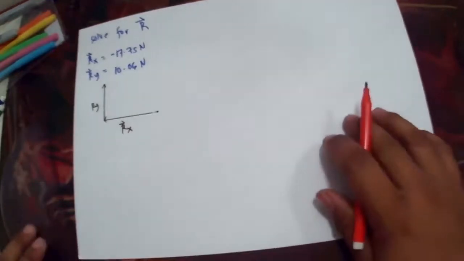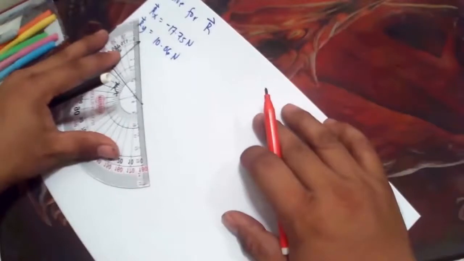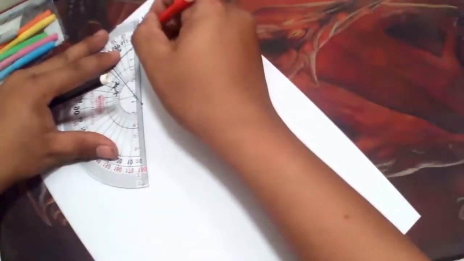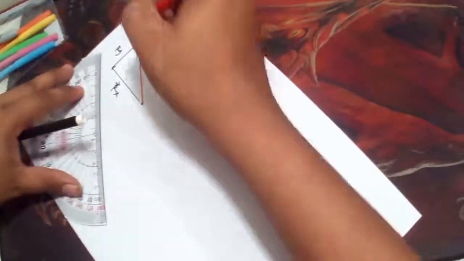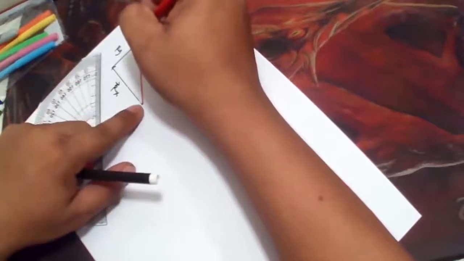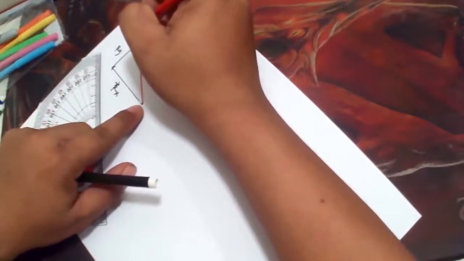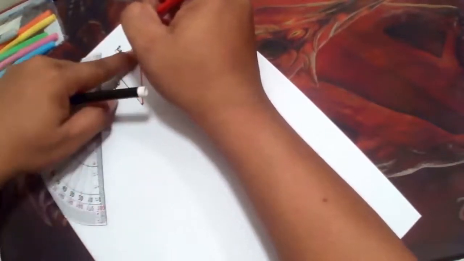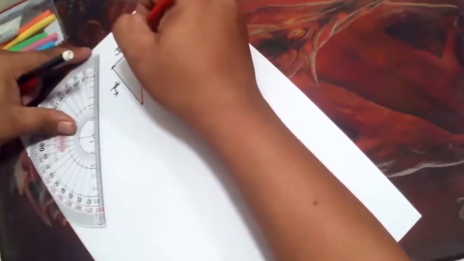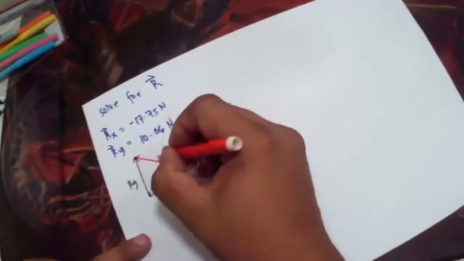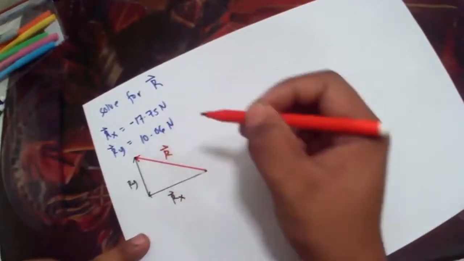So the resultant vector here that we're going to find is located here. Again, the resultant vector is connected from the tail of the first vector going to the head of the last vector. So this is now our resultant vector.